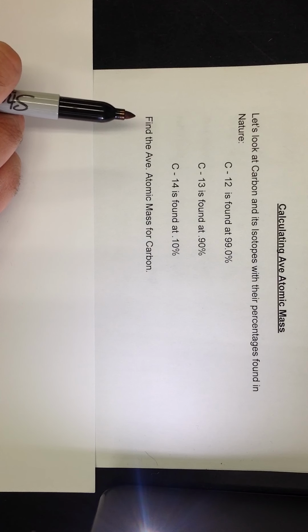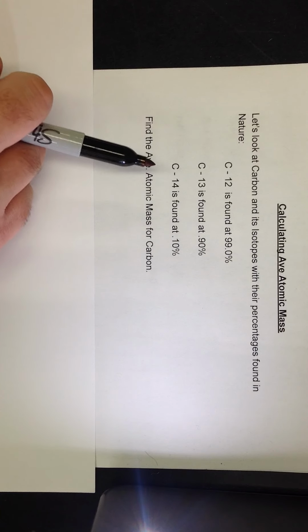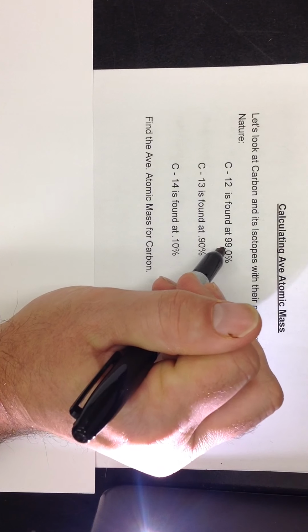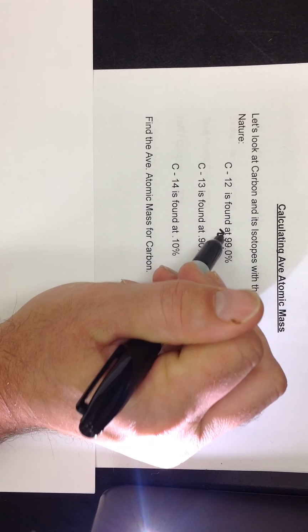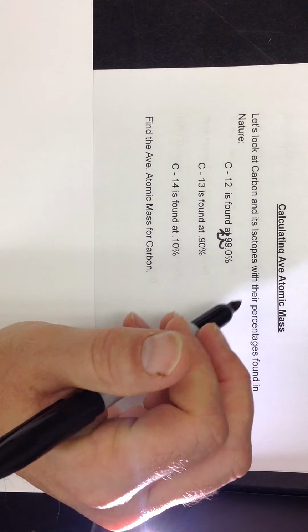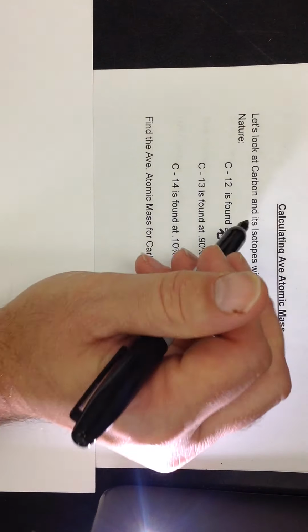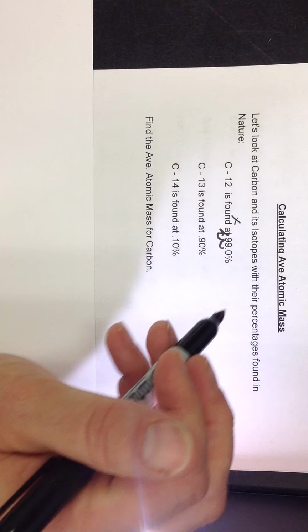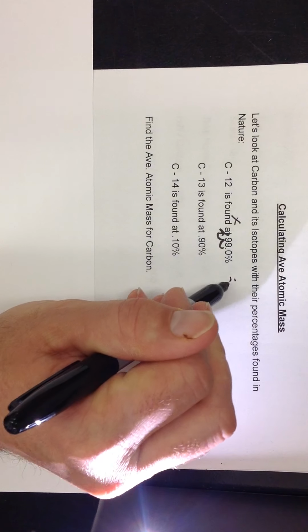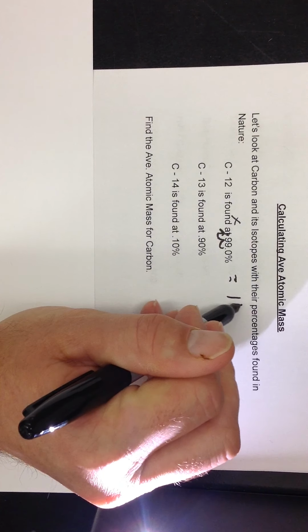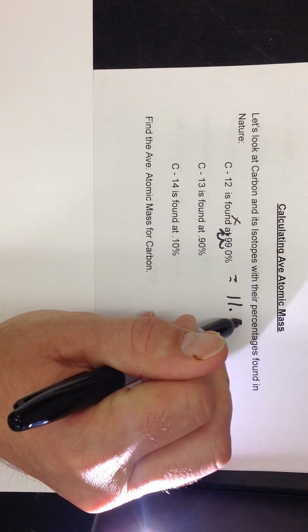Well, we first need to do 3 calculations, and we do those calculations by taking it out of percent. So how do you take a number out of the percent? You move it 2 places. So I'm going to move that decimal over there, and I'm going to multiply 12 times 0.99, and I'm going to get an answer of 11.88.